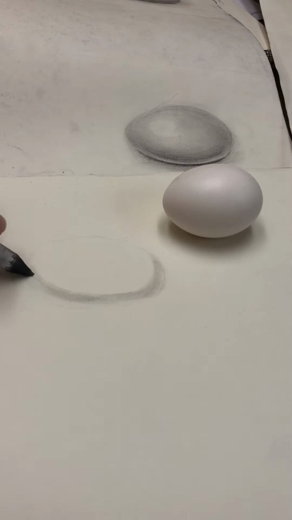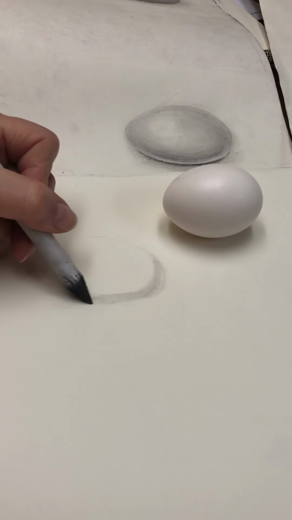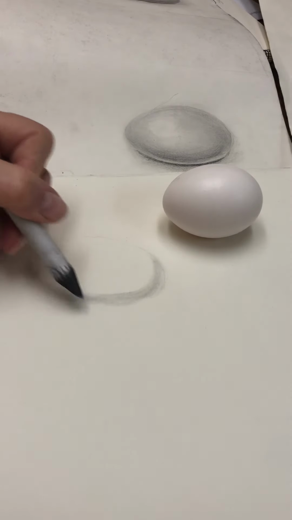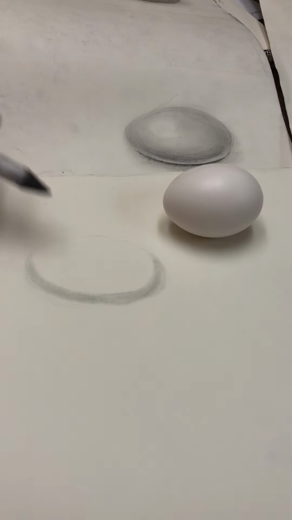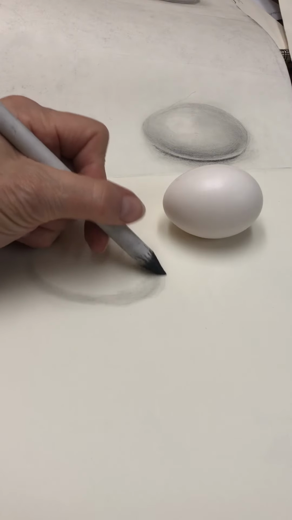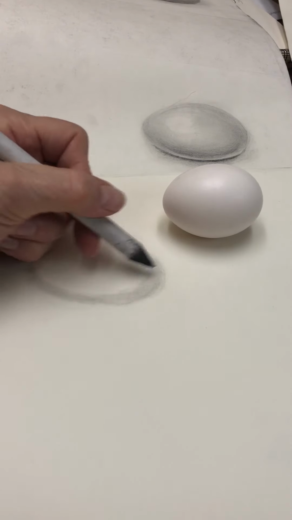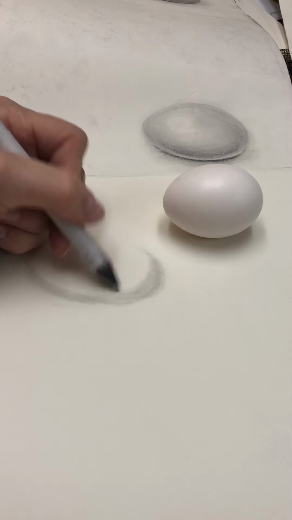So not only are there no lines on an egg image, but there are no dark spots or anything like that. So you have to lay down a really, really smooth layering of shadows that blend into other shadows.